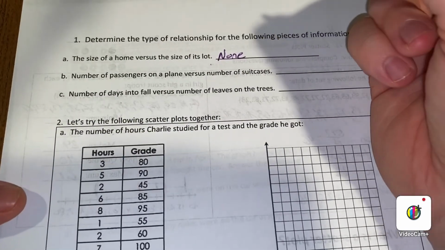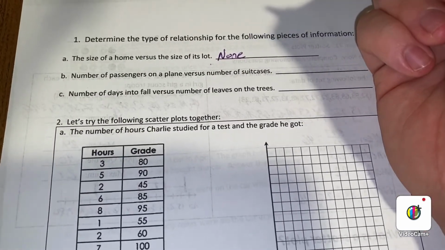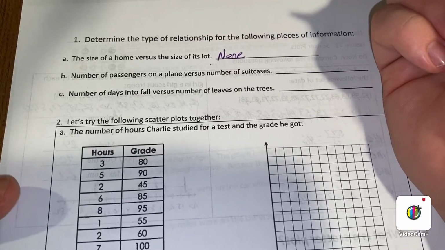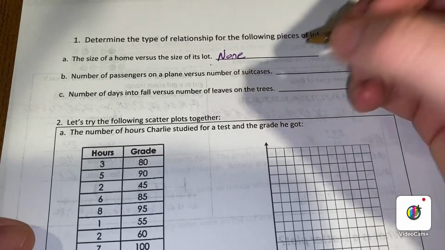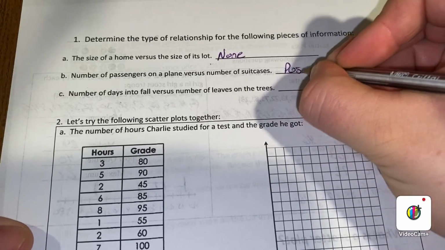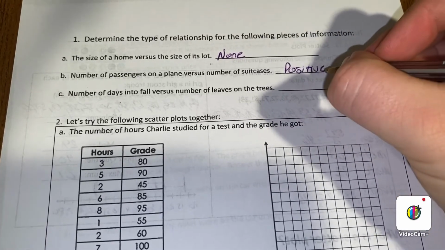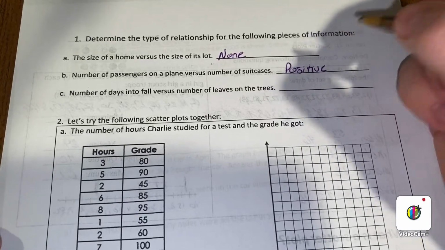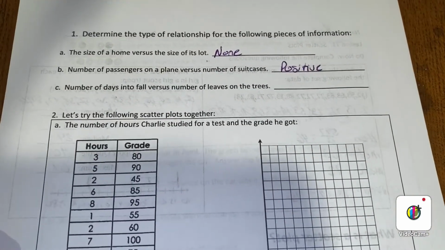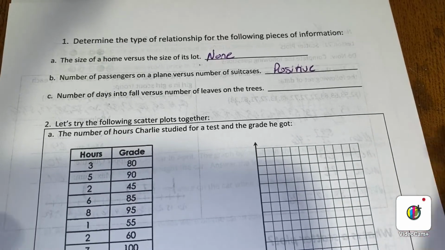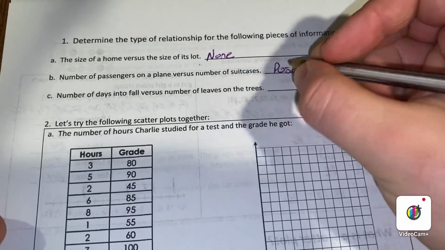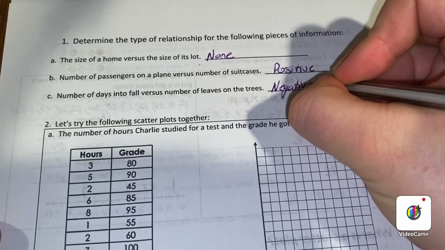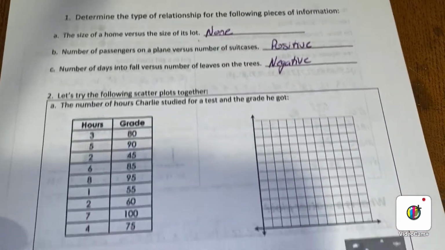B, number of passengers on a plane versus the number of suitcases. Well, if you have more people on a plane, there's probably going to be more suitcases, so it's going to be positive. Number of days in fall versus number of leaves on the tree. Well, the further we get into fall, the more leaves fall off the tree. So there's going to be less leaves the further we get into fall. So that's going to be negative.